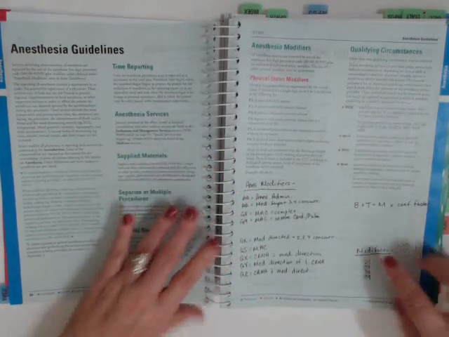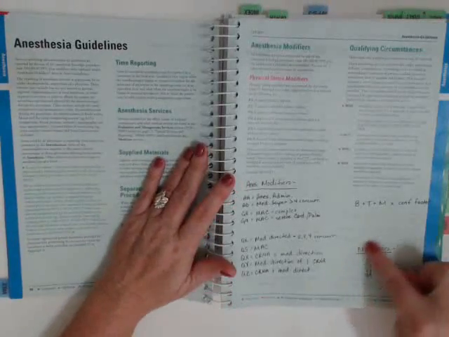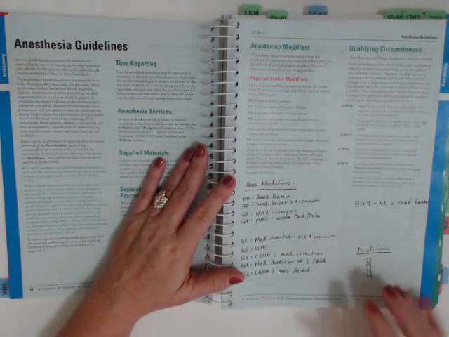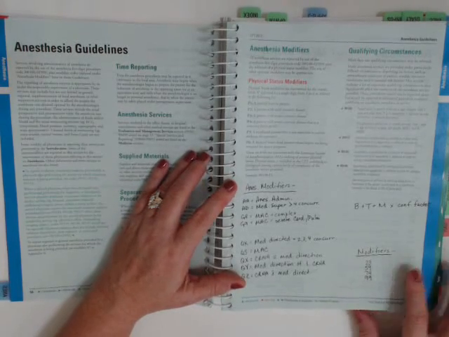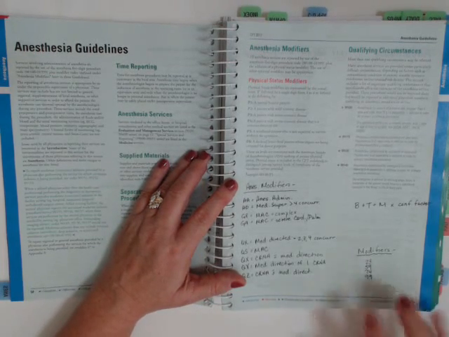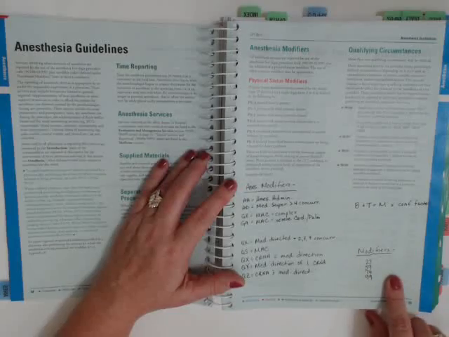And then these are some of the number modifiers that are all on your front cover. All of them are there. I just brought them here because, if you're going to use a modifier, these are typically the number modifiers that you would use.